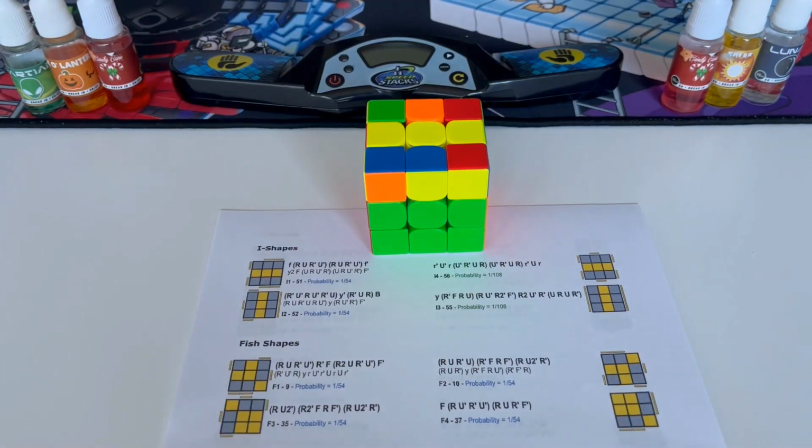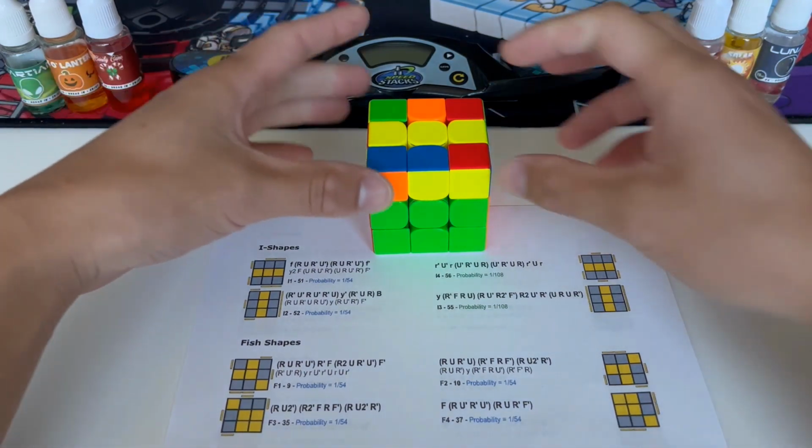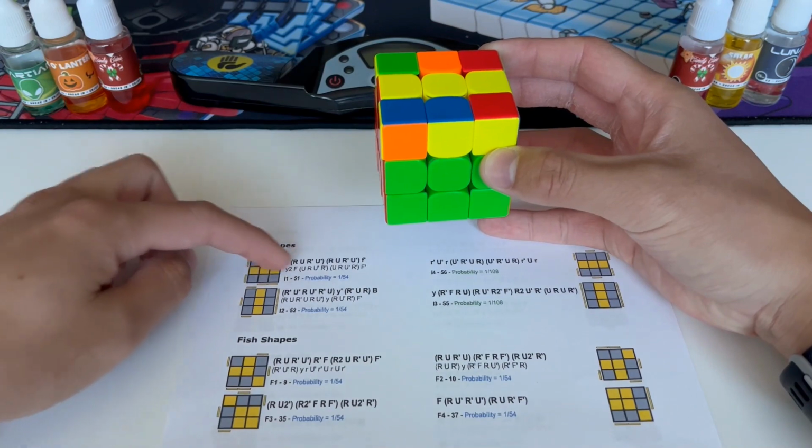Just like that. Alright, so we are now on to the third page, and we're going to be starting it off with the I shapes right here. So, for this I shape, we'll be using this one right here.